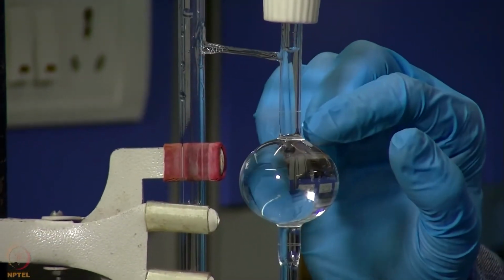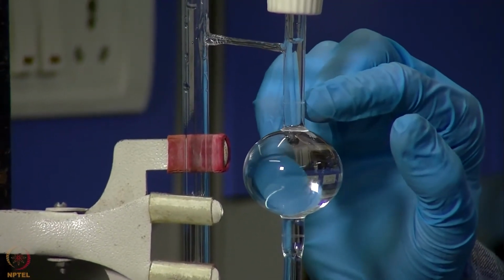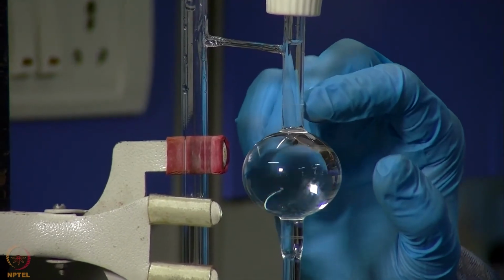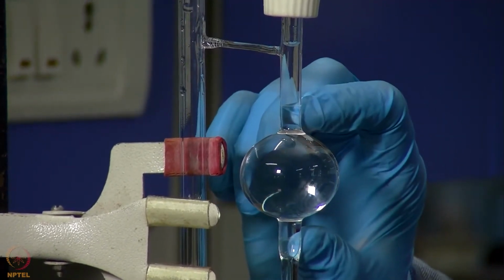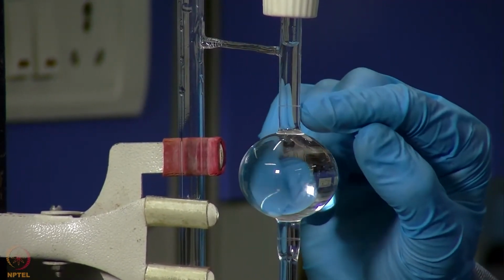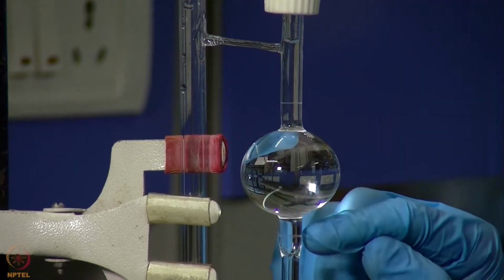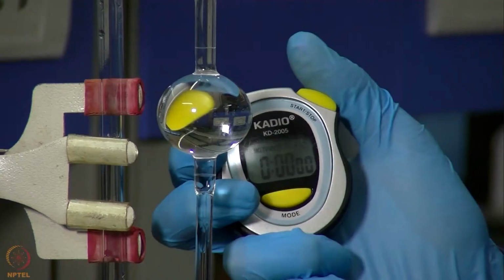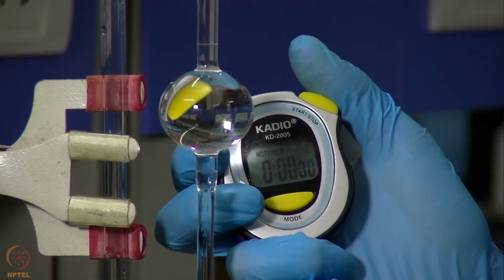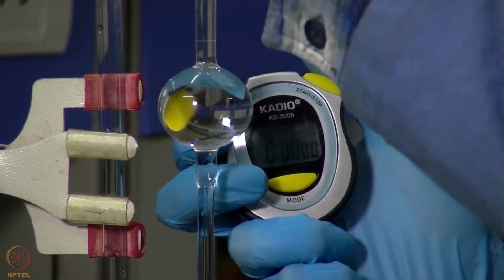Now that we have risen our liquid level above this mark, we will now allow it to fall through this bulb, and we will start our stopwatch when the liquid level reaches this point, and we will stop our stopwatch when the liquid reaches this point. We now have a stopwatch with us. We will now allow the liquid to fall through this bulb.